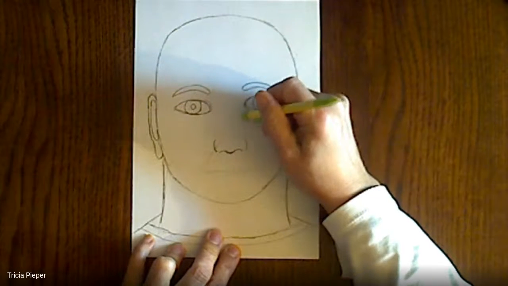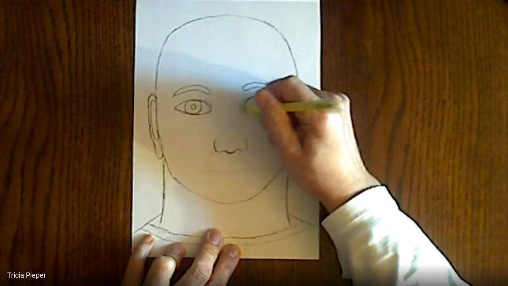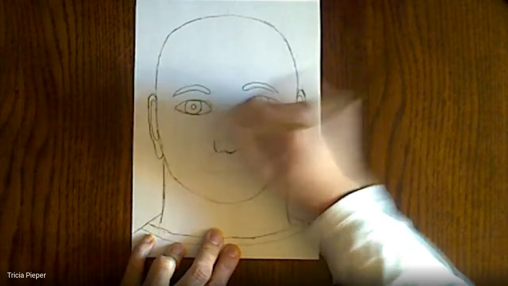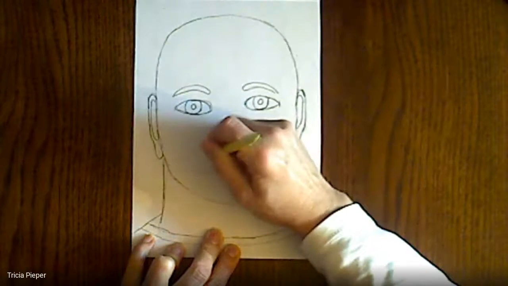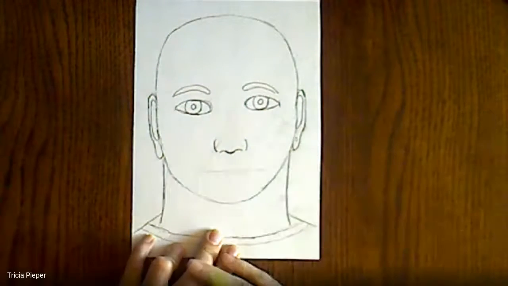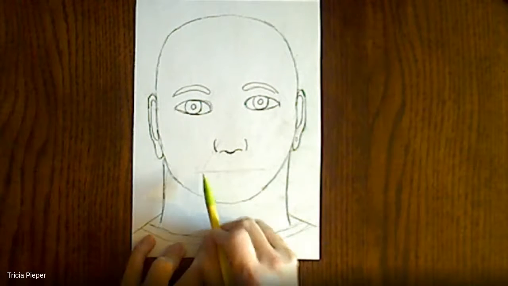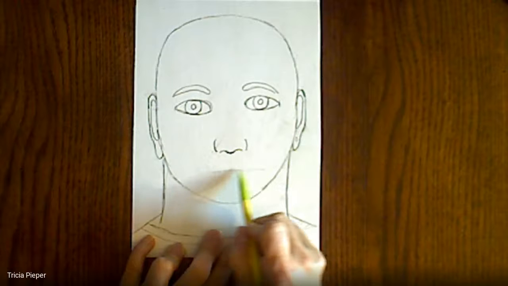Now, you could see them, but I still am going to erase my little tear drops coming from my eyes. So now, that is my picture so far, okay? That's our nose. Now, I'm going to go on to our lips, okay?